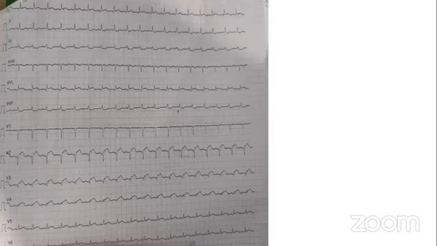So probably this is anterior MI with reciprocal changes in the inferior leads, and there is no ST change in V1, leaving V1 apart.